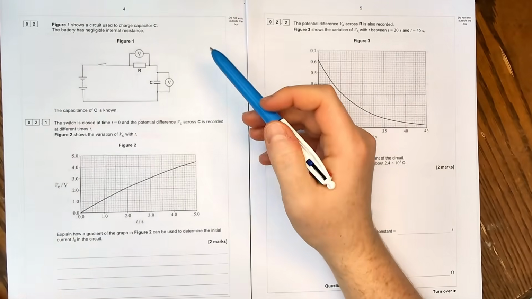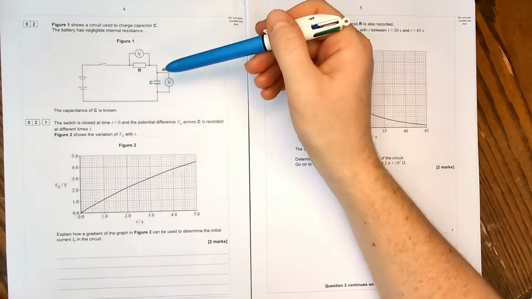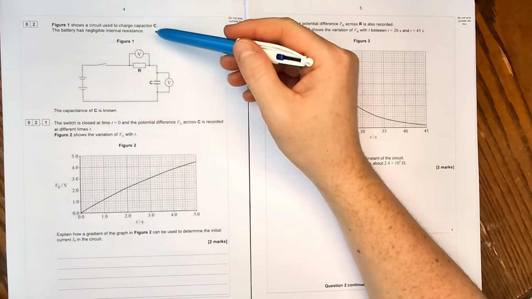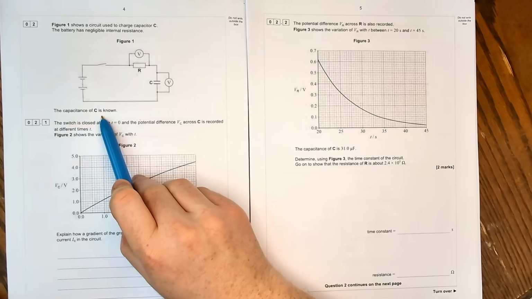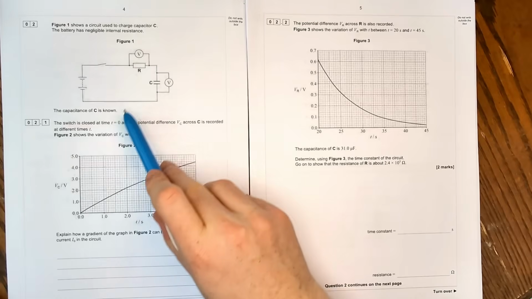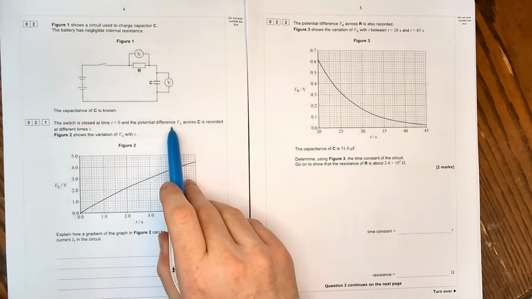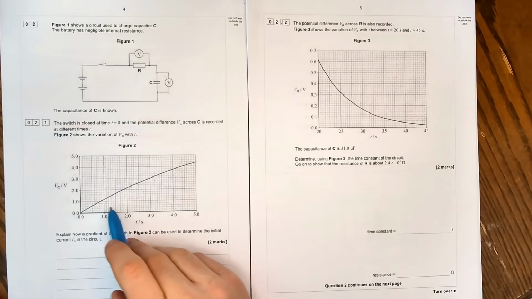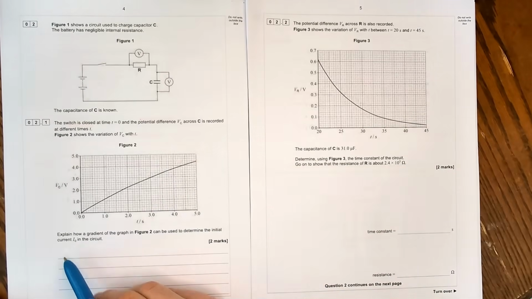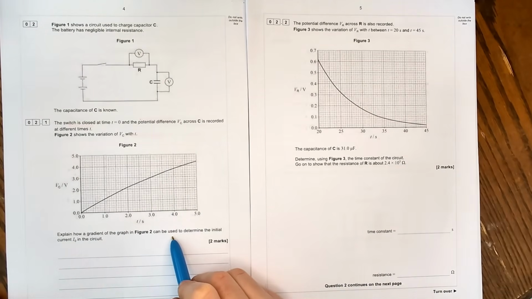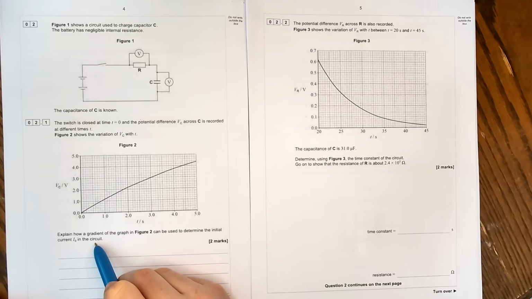Next up, question 2, we've got a question all about capacitors. So quite a standard capacitor circuit here. We've got a charging capacitor with the known capacitance of C, and we have the switch closed, and then basically the potential difference is recorded at different time intervals, very similar to the required practical for the AQA syllabus. This question asks us to explain how the gradient of the graph here can be used to determine the initial current in the circuit.